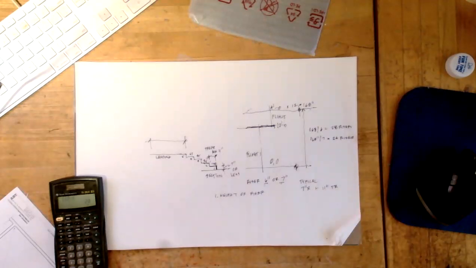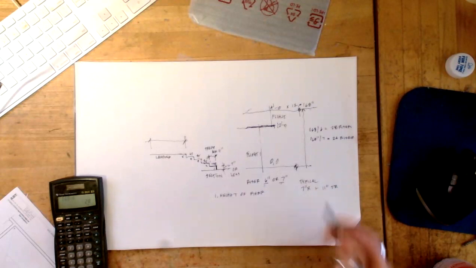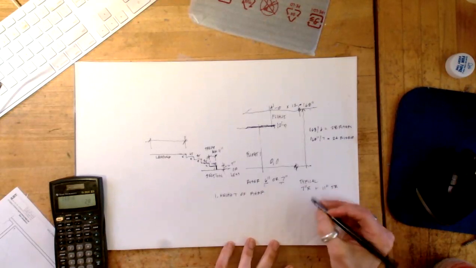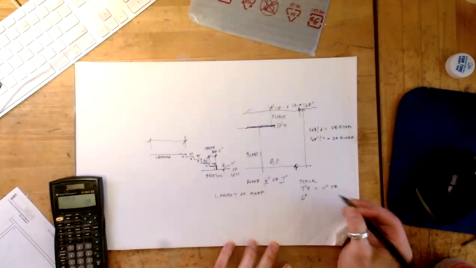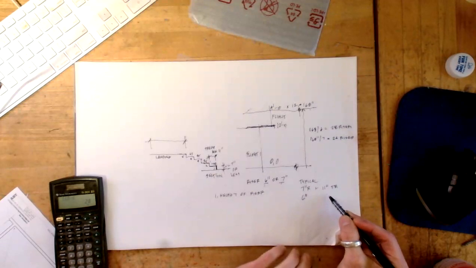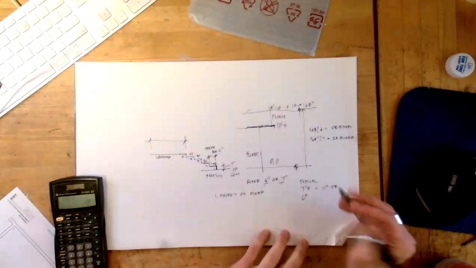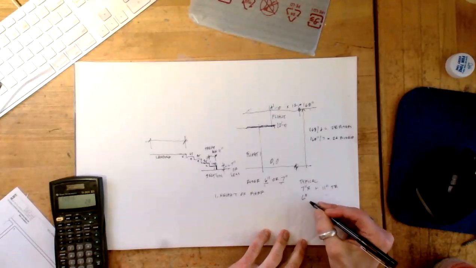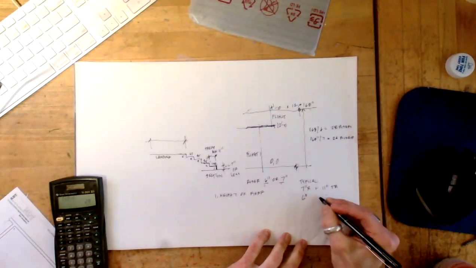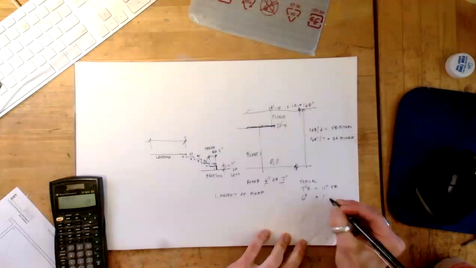And usually if the riser decreases to like 6 inches, that usually implies an increase in the depth of the tread. So if I were using 6-inch risers, I'd probably make the tread at least 12 inches.